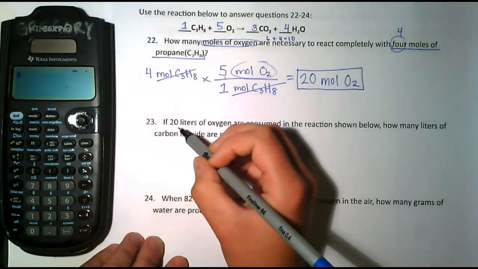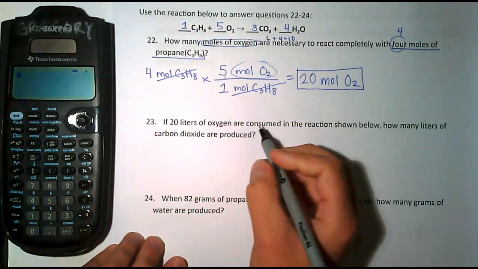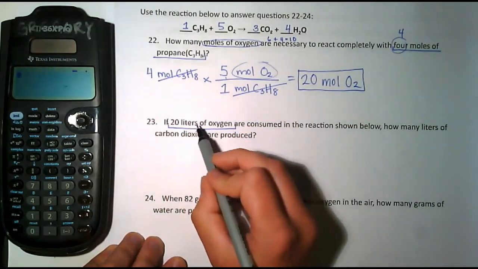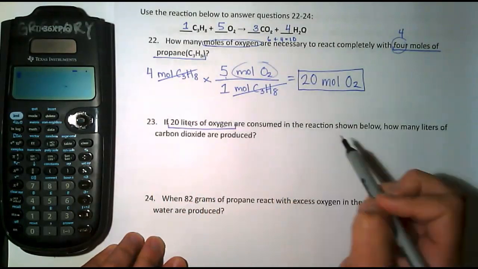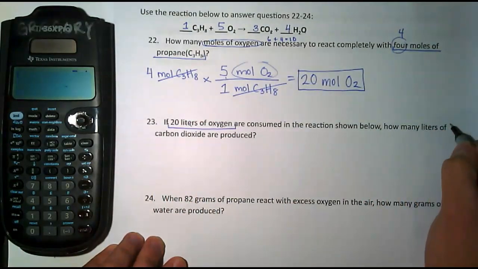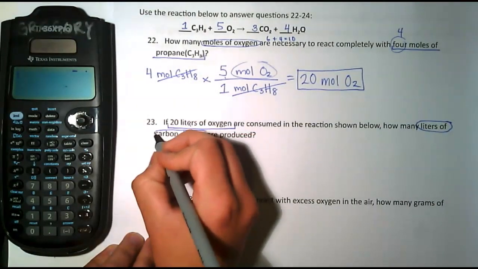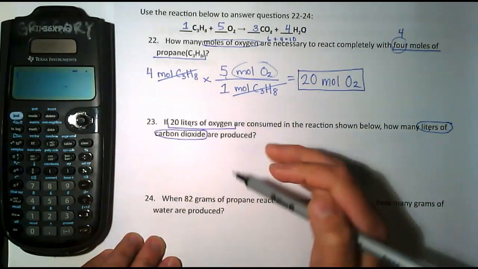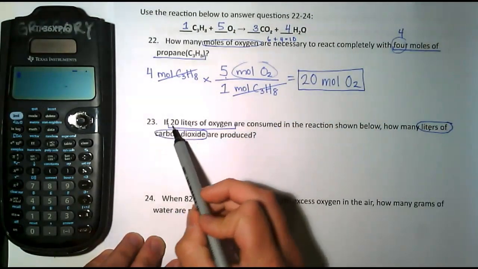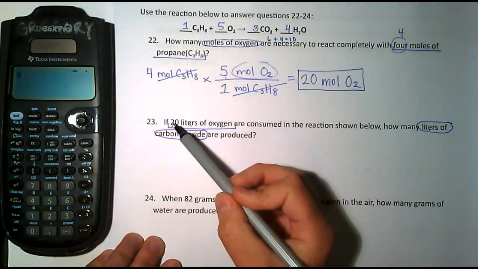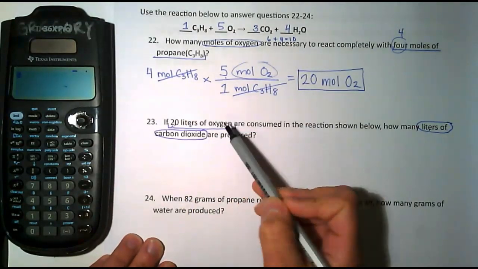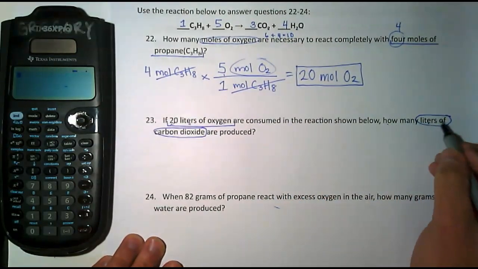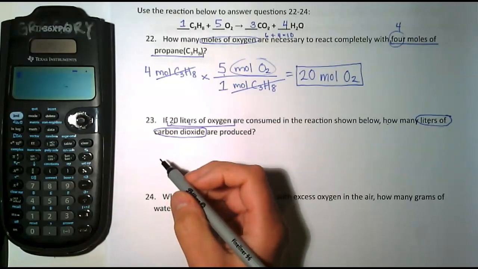Our next problem says if 20 liters of oxygen are consumed in the reaction, so 20 liters of oxygen is our given value, unit and substance, how many liters of carbon dioxide are produced? So we're looking for liters of carbon dioxide. The problem's flipped around here. The given value is at the beginning, but it still has a value, a unit, and a substance, so we can know that that's our given value. And then it says how many liters of carbon dioxide, so we know that's what we're looking for.